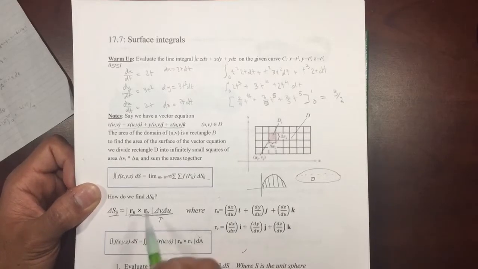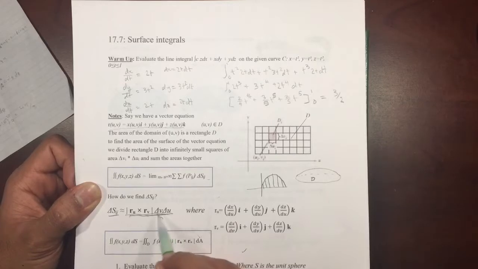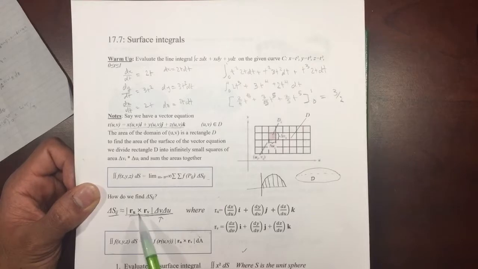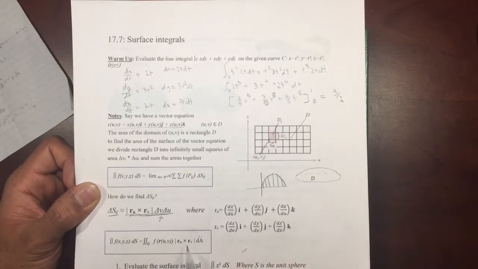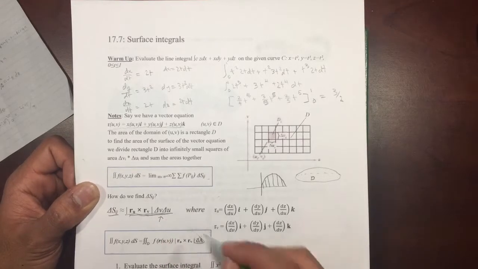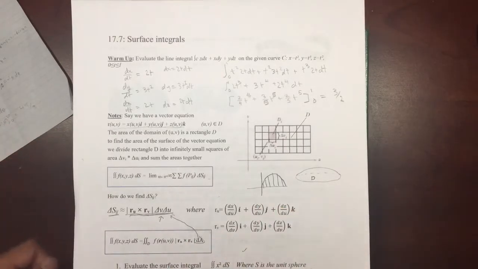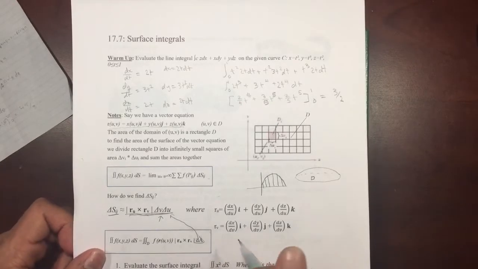And so once you find the cross product and the magnitude, you can assign your area to that specific magnitude, and then you can integrate that sum, and you multiply obviously by this function f of r of u comma v, and you would integrate by dv and du. That's what dA is. dA is just basically multiplying together dv and du.